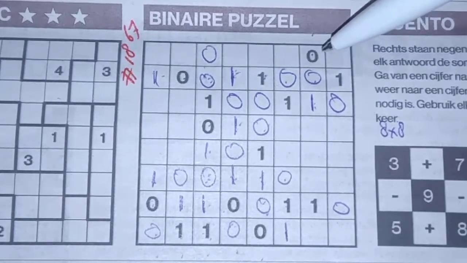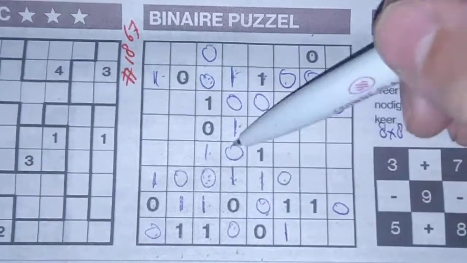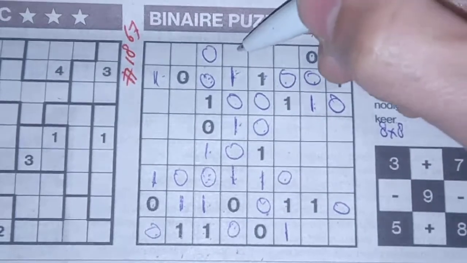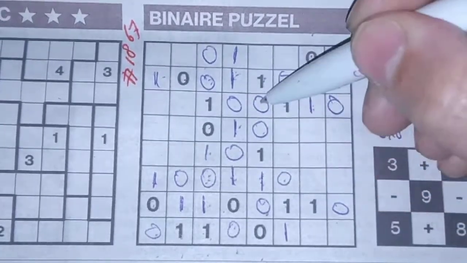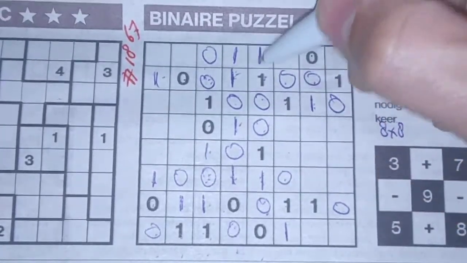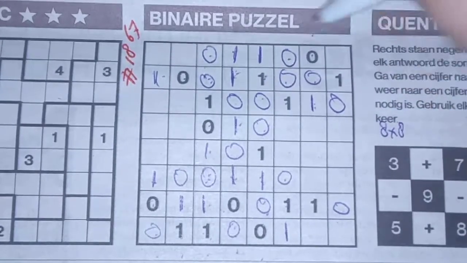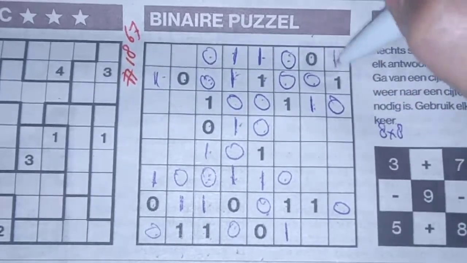Then I need to compare. No. Let me count. 1, 2, 3, 4. 4 O's, so the rest are ones. 1, 2, 3, 4. 4 O's, so the rest are ones. Double 1, here no, there no. Double O, here 1, there 1.